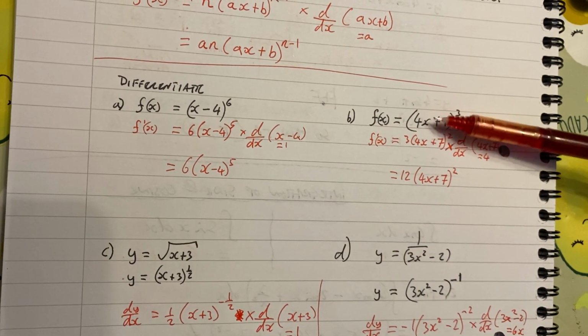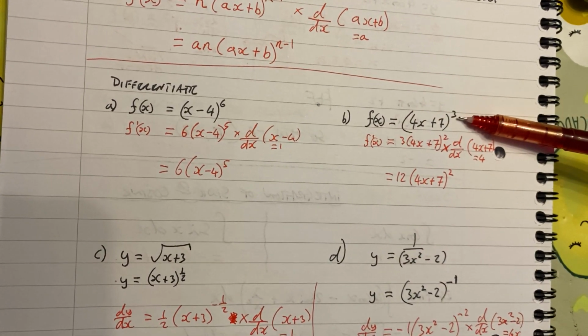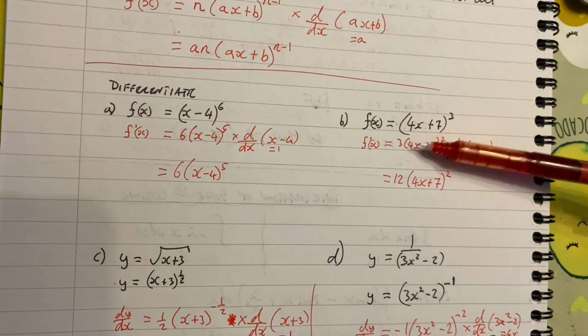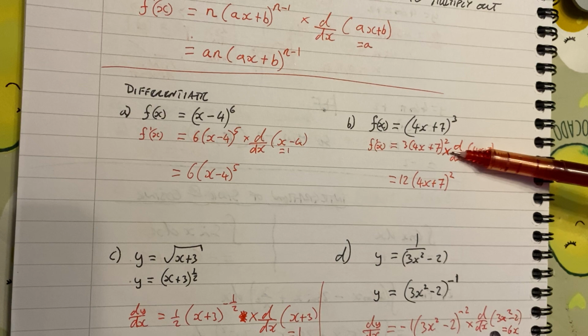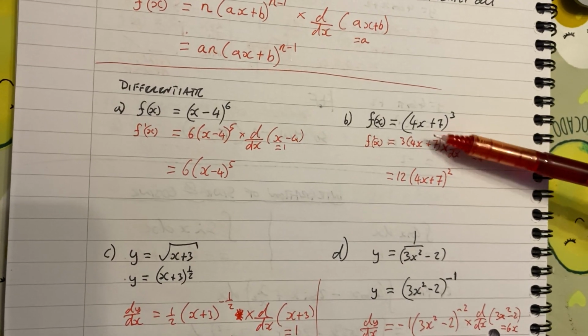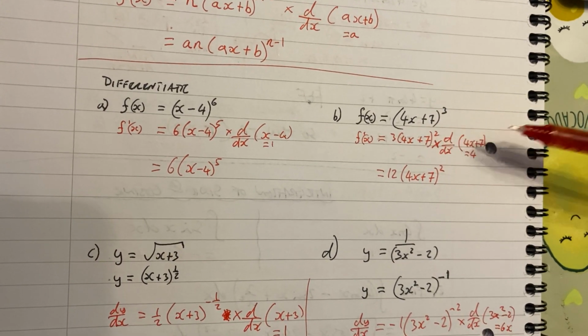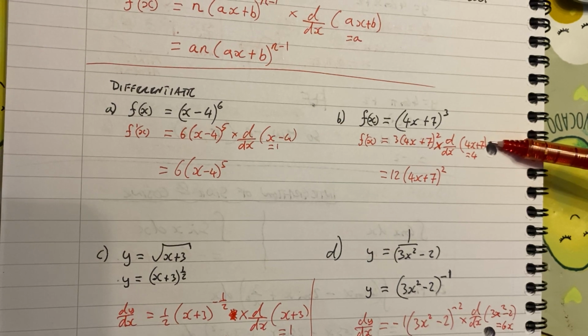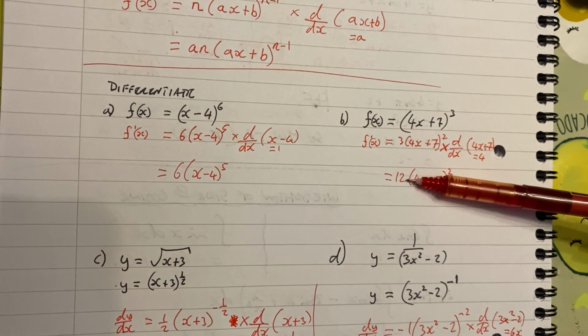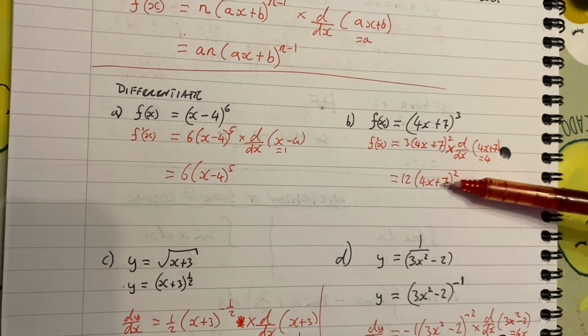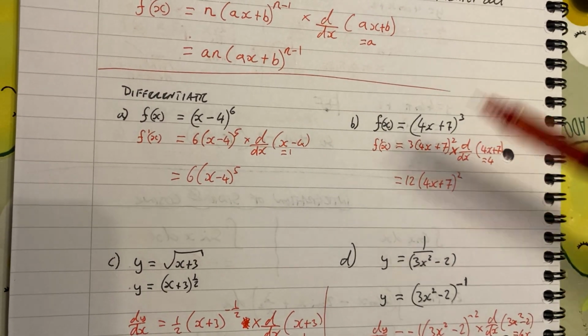Similarly here, 4x plus 7 to the power of 3. So we bring the power down and multiply. We write down what's in the bracket. We reduce the power by 1, but don't forget to times by the differential of what's in the bracket. The differential of 4x plus 7 equals 4. So 3 4s are 12, the bracket 4x plus 7 squared.